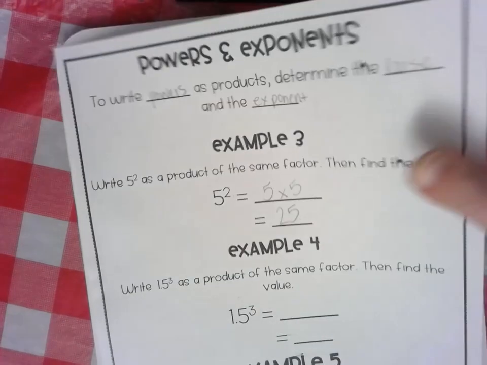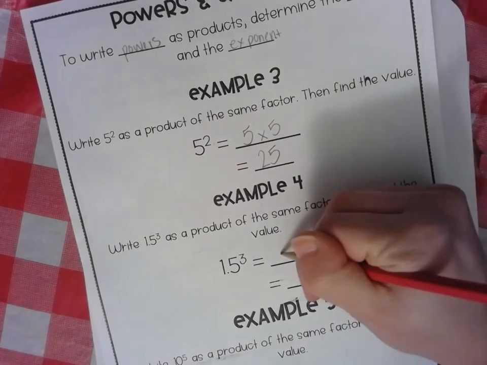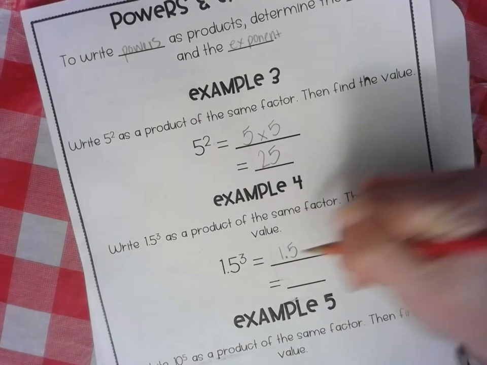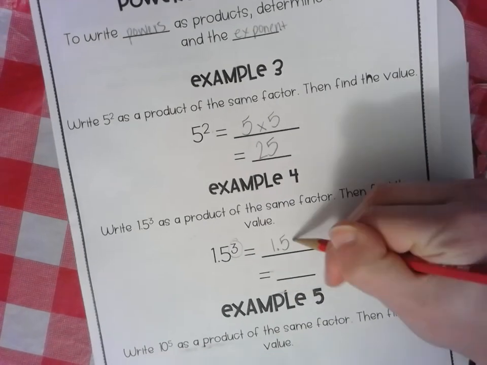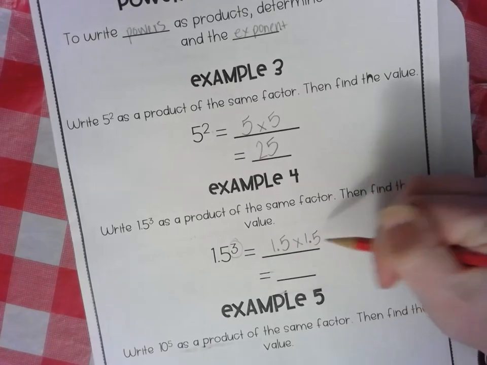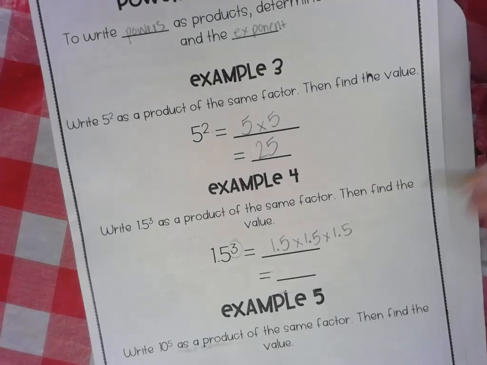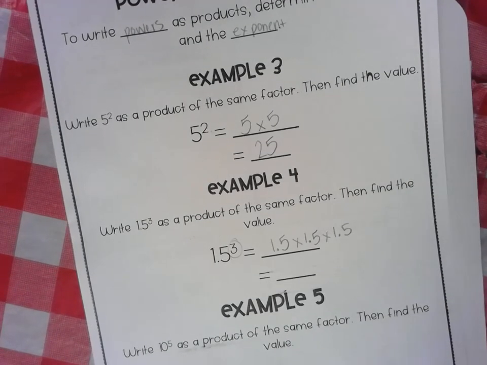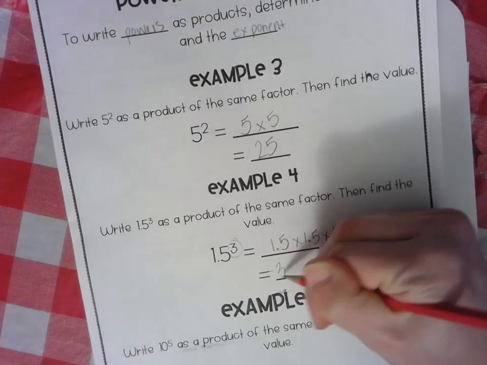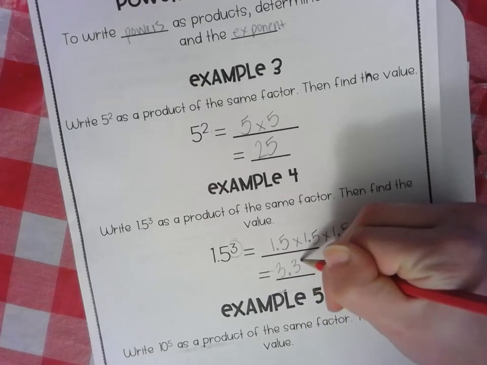Write 1 and 5 tenths to the third power as a product of the same factor. Then find the value. So 1 and 5 tenths is our factor. I have to multiply it by itself 3 times. So 1 and 5 tenths times 1 and 5 tenths times 1 and 5 tenths. And for that, you can either do it longhand if you'd like a challenge. I will allow you to use a calculator for this. And if you do, you'll find the answer of 3 and 375 thousandths.